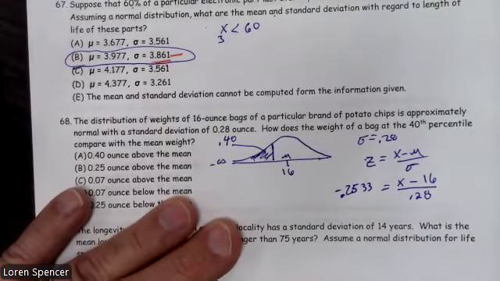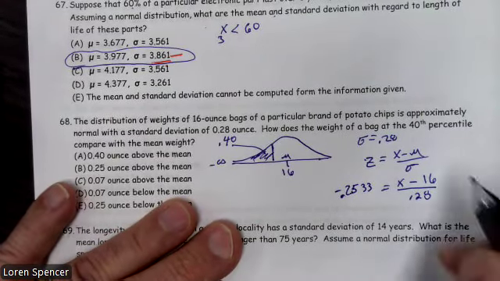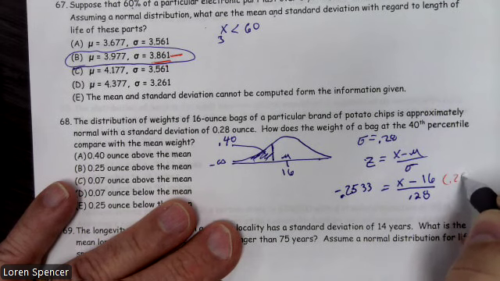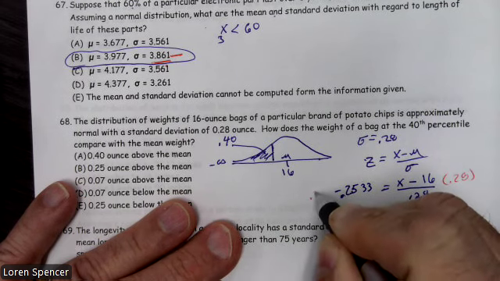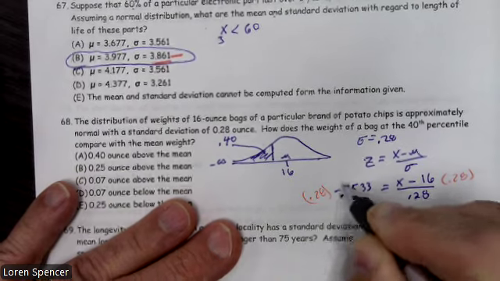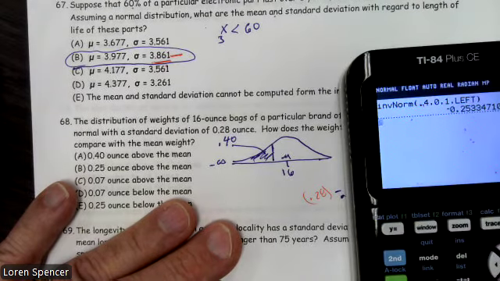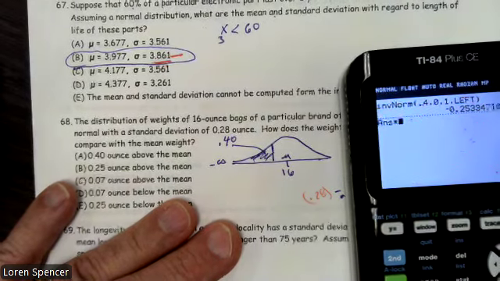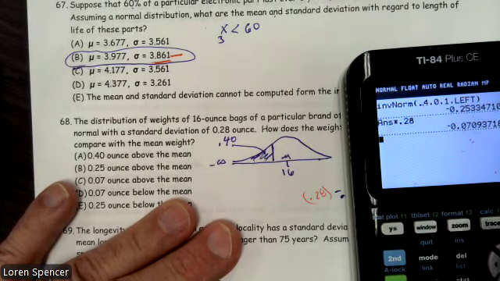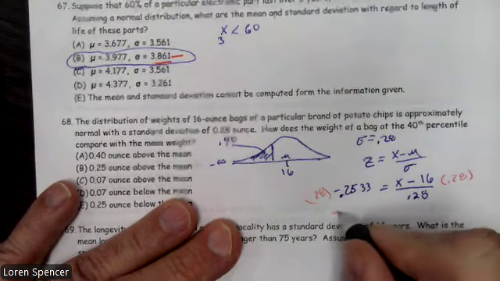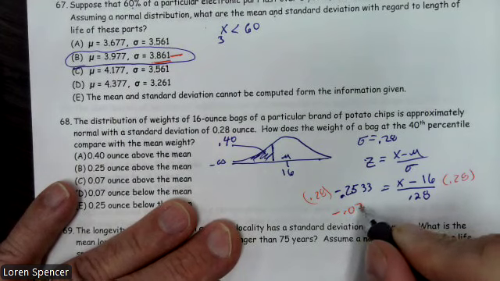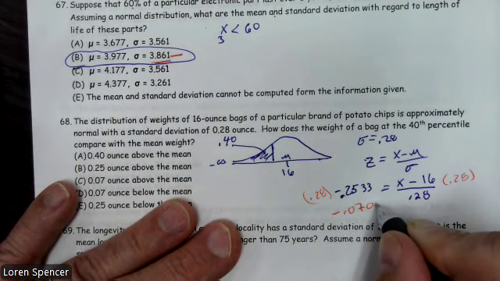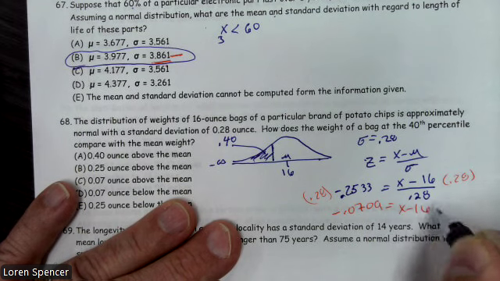Multiply both sides by 0.28. And I have negative 0.0709 equals x minus 16.